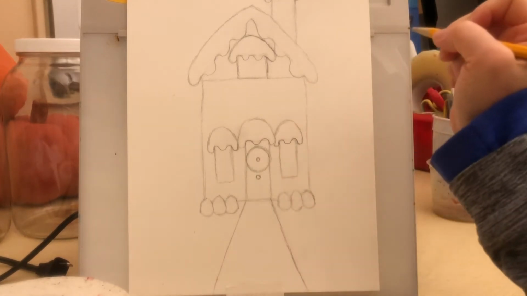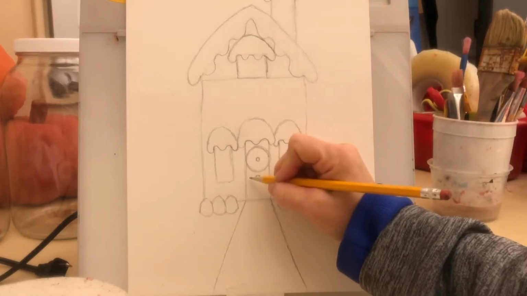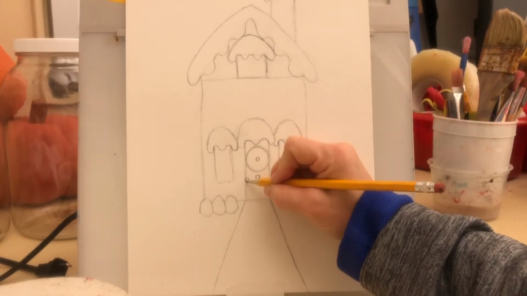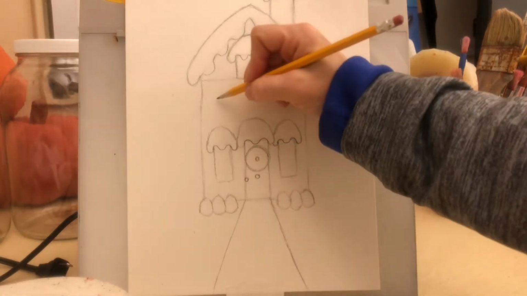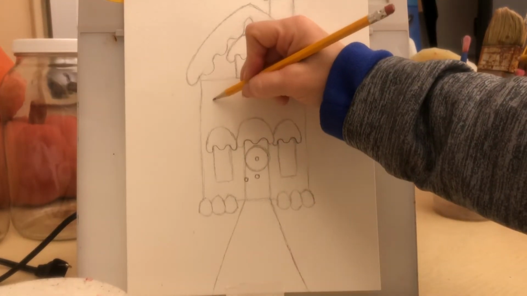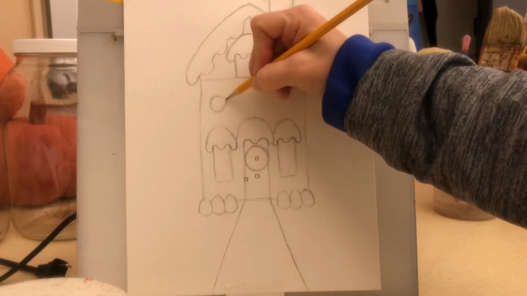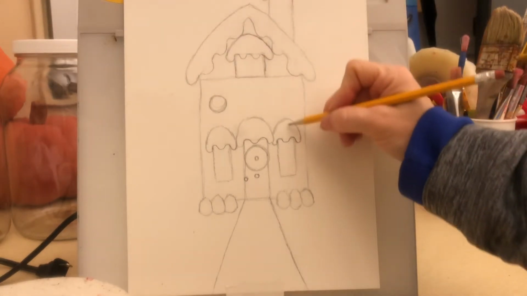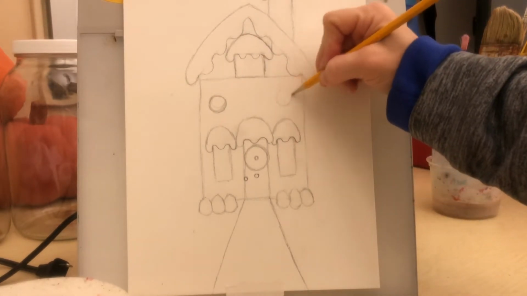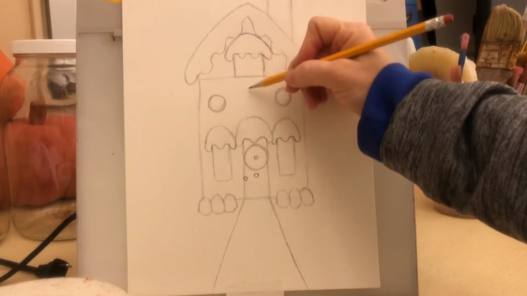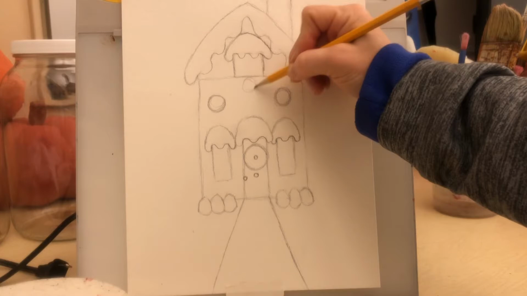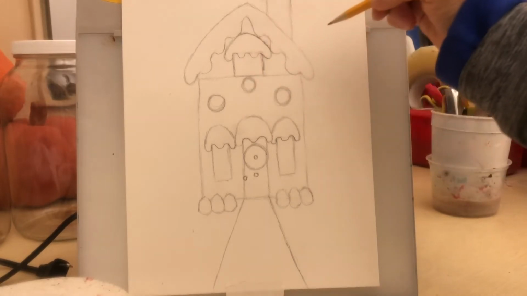So I'm adding this little donut shape here with a little door handle there. And you see these circles I'm going to add up here right above the windows? These are going to be little candies. So right above the window, just add a circle and go round and round. I'm going to add a circle here.